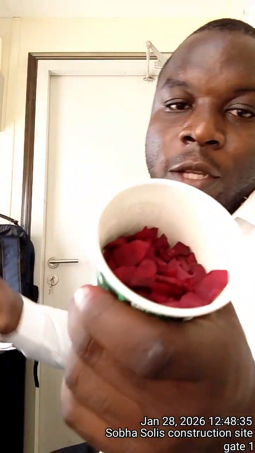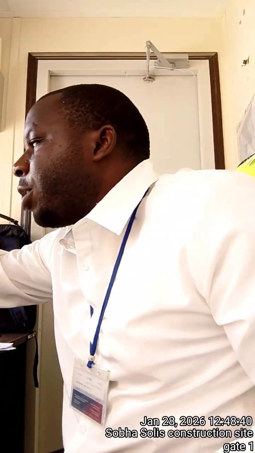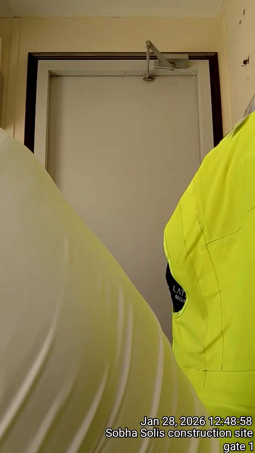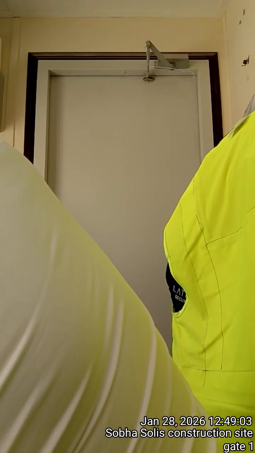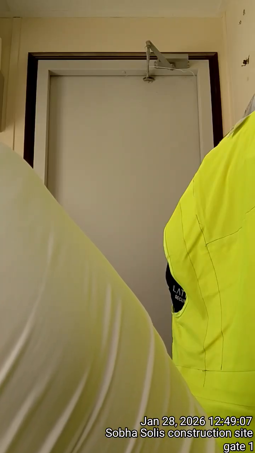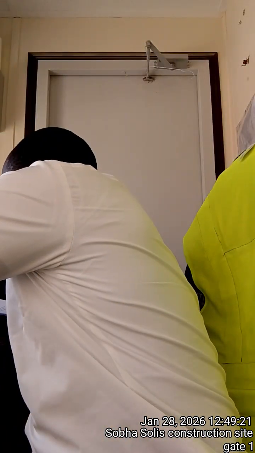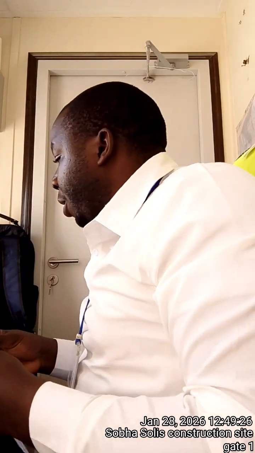This one is beetroot, which I've cut into two pieces. What we need mostly is the extract, and I'm going to extract it using available local resources, which is this drinking water bottle. Then I'm going to add some hot, well-boiled water. This will act as a catalyst and speed up the color extraction from the beetroot, since it has what we call beta-cyanin pigments. Their main work is to change color depending on the pH of the water they are applied to.